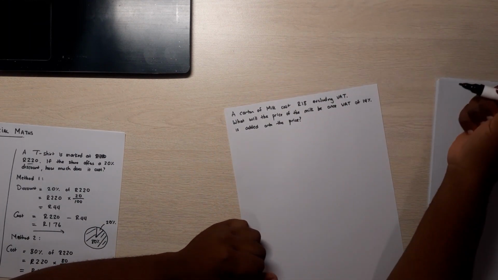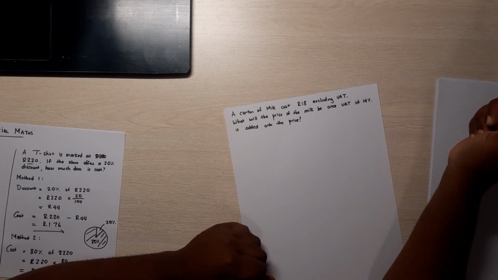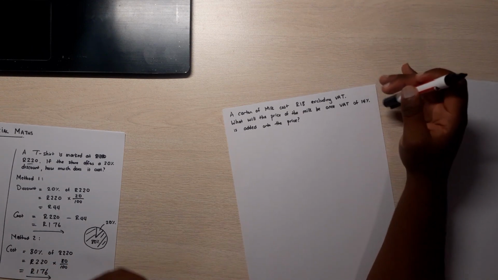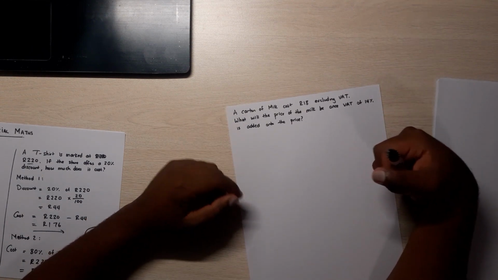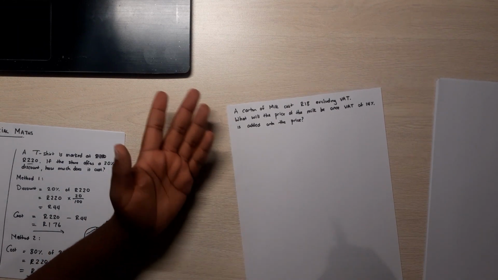A carton of milk costs 18 rand, excluding VAT. What will the price of the milk be once a VAT of 14% is added onto the price? Right? For this question, I'll use method 1 only. You can use method 2. And for the next question, I'll use method 2 only, not method 1. Okay?